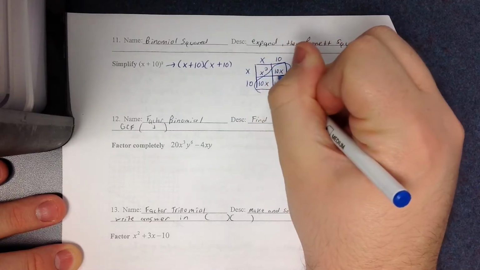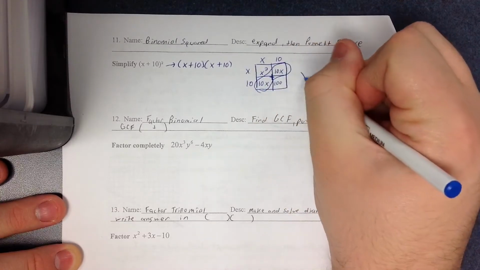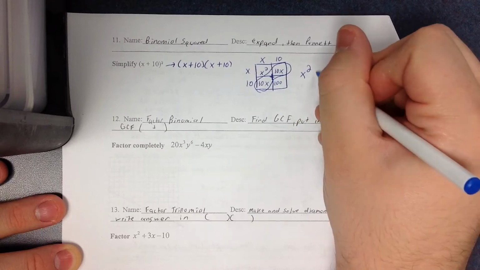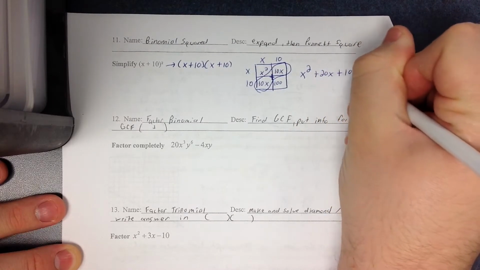Then on the diagonal you're going to have like terms that you can add together. So I start with the x squared. 10x plus 10x is 20x, and then plus 100 because it's a positive 100.